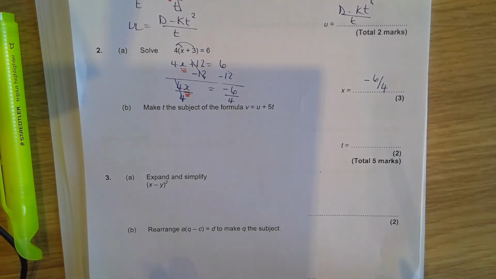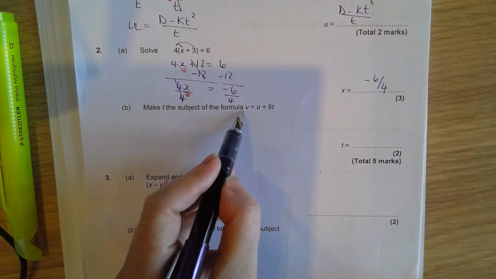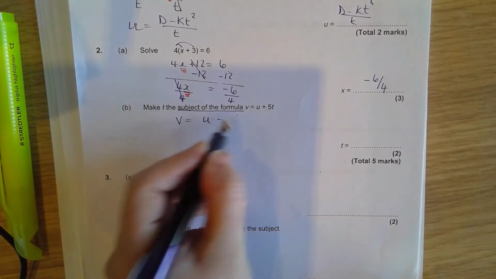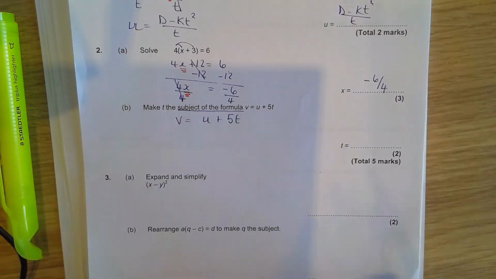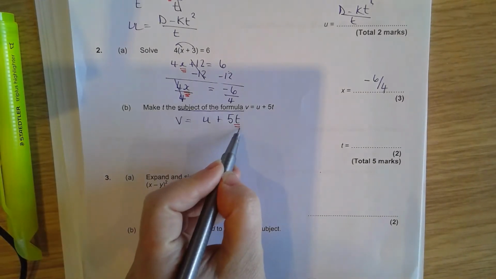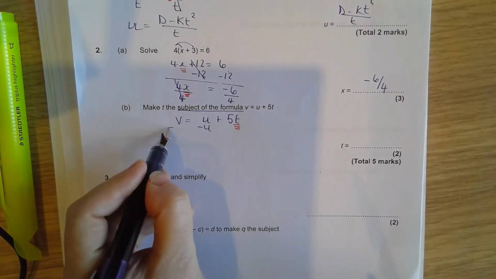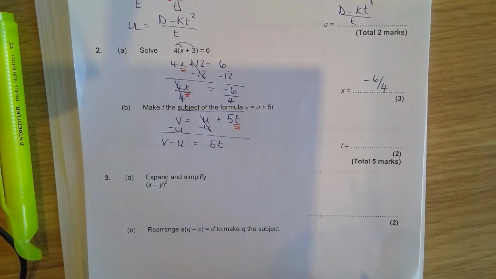Now it's asking us to make t the subject of, let me just write that equation out so we've got a little bit more space. I underline the letter I want to keep. So now I'm going to take away the u. Those cancel. I rewrite that section.